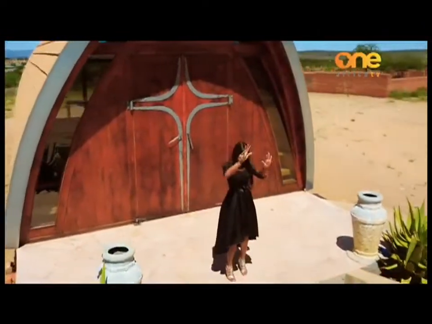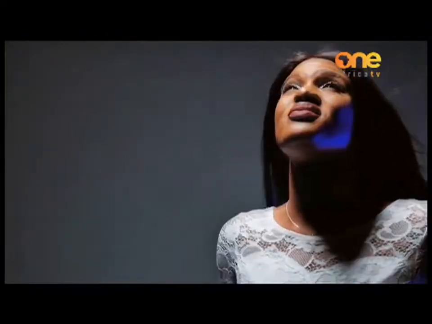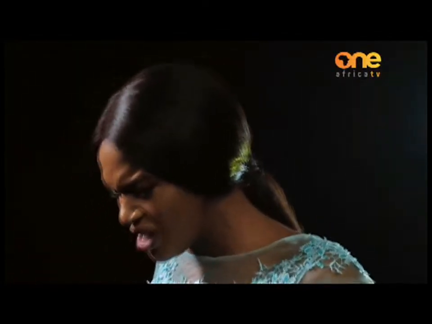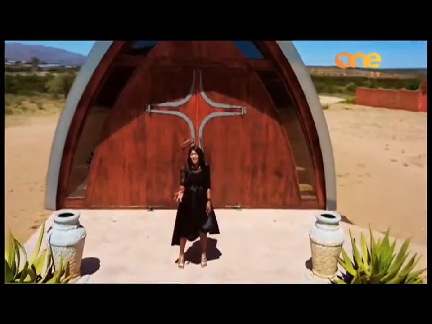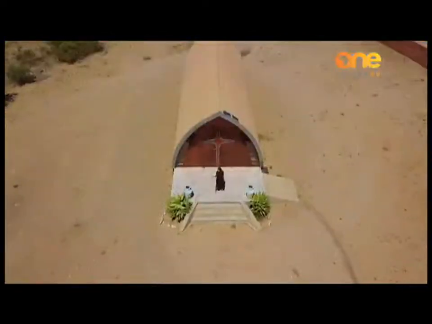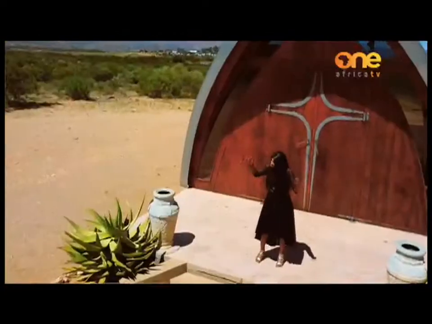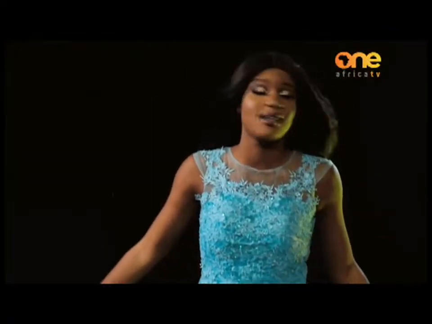More of you and less of me. Make my body a sanctuary, a dwelling place where you live forever, to behold your glory and power and majesty.